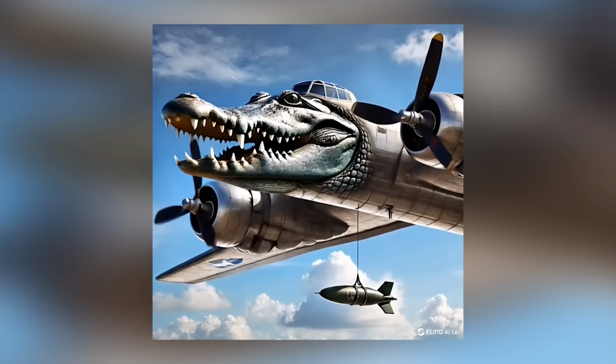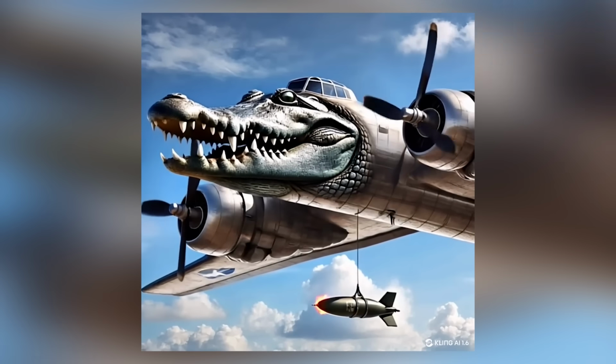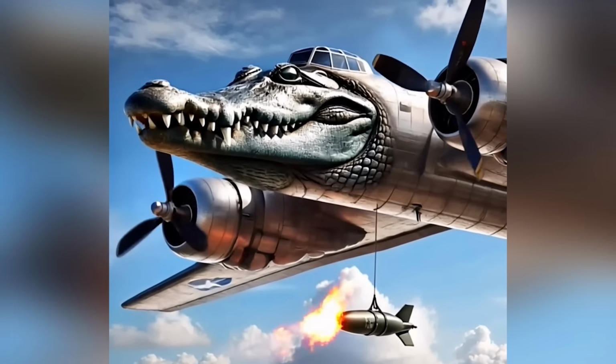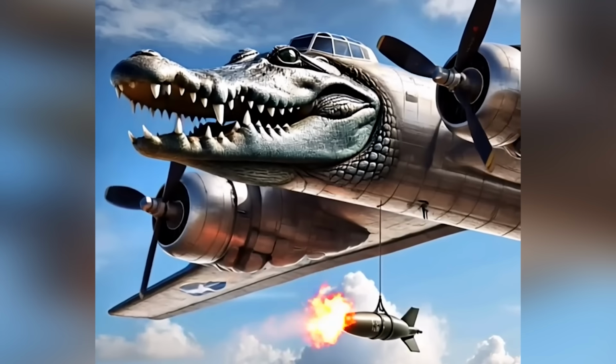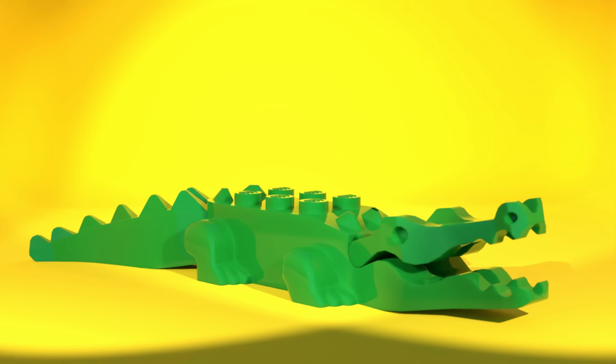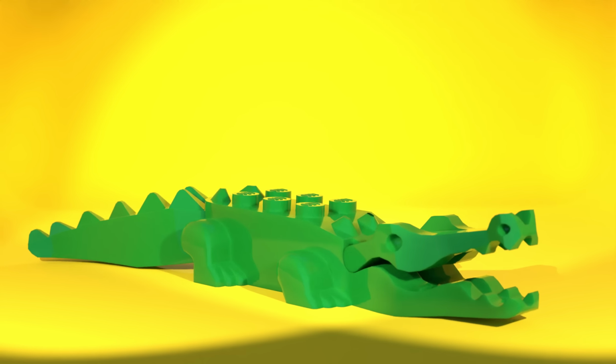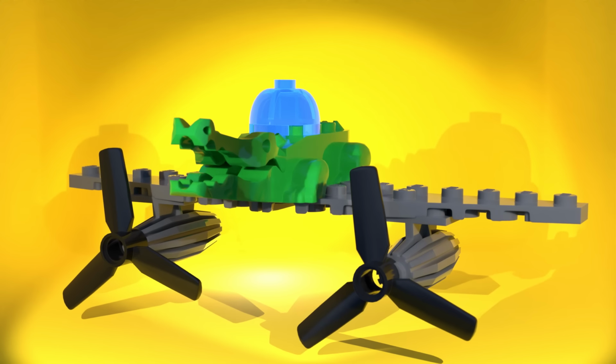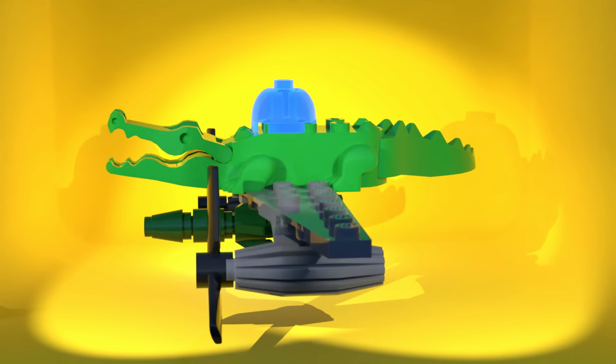Equally legendary is the Bombardiro Crocodilo. This is a crocodile that is also a military bomber plane. Yes, don't be surprised. Here I also started small. I took a LEGO figure of a crocodile, added wings, engines with propellers, a small shell. And I ended up with a mini version of LEGO Bombardiro Crocodilo.